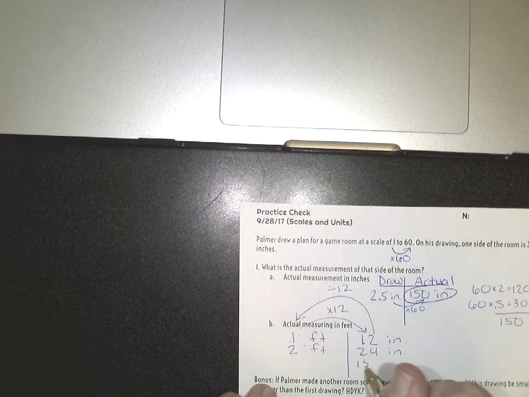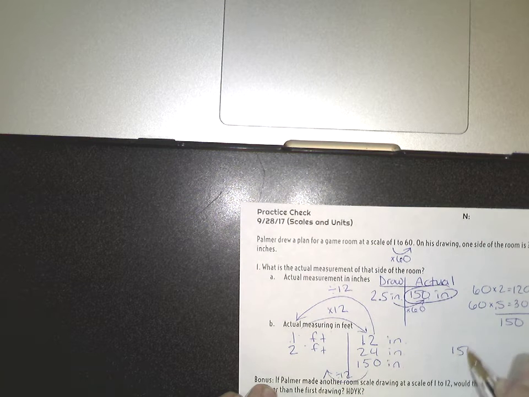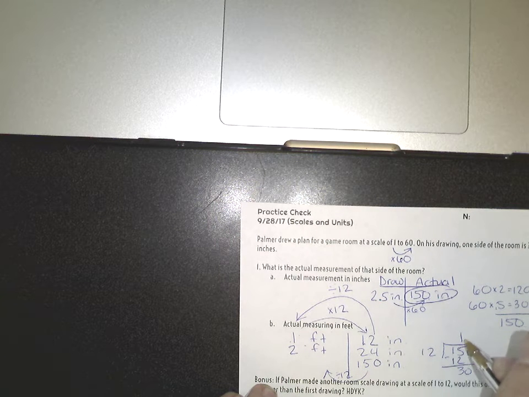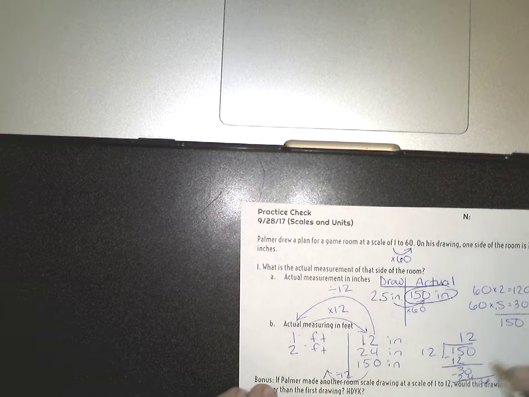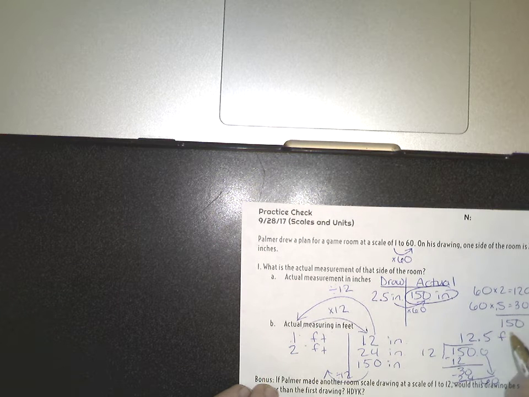So then if I have 150 inches over here, I know that I'm going backward, so I need to divide by 12. 150 divided by 12. 12 goes into 15 once, so I've got 4, twice, 6. So 6 out of 12, or I could pull down and do that. I have 12 and a half. So this would be 12 and a half.